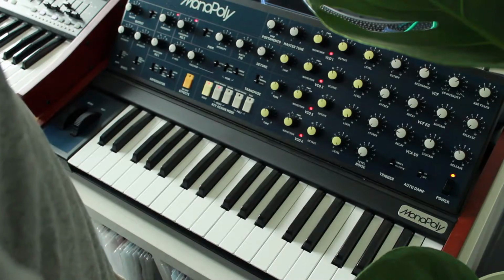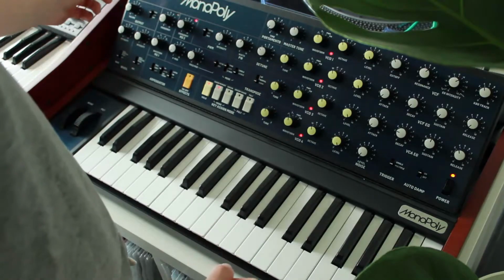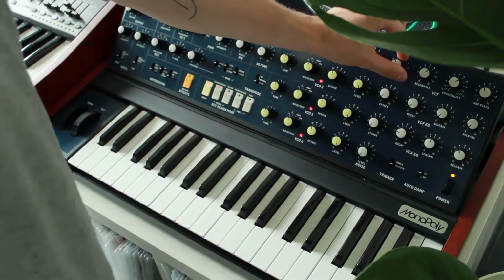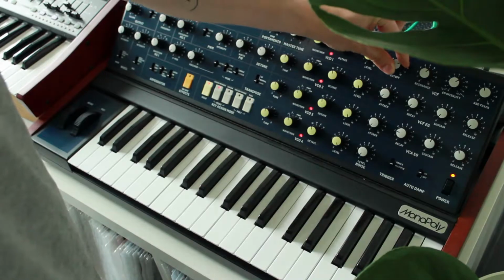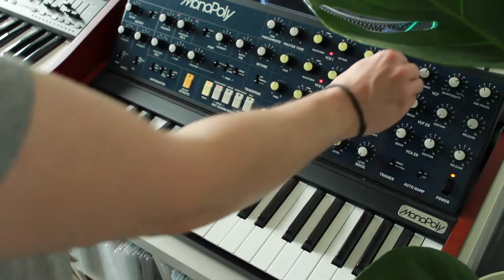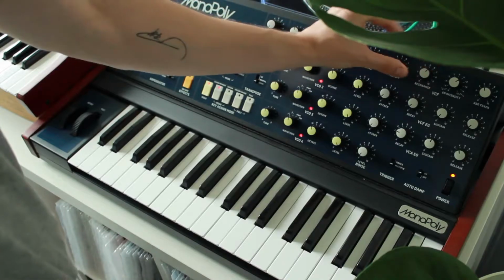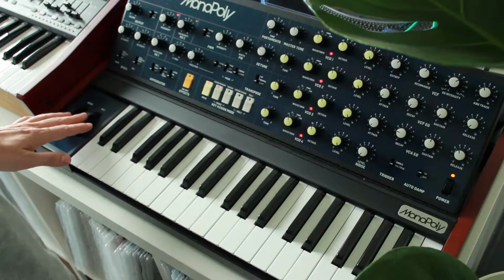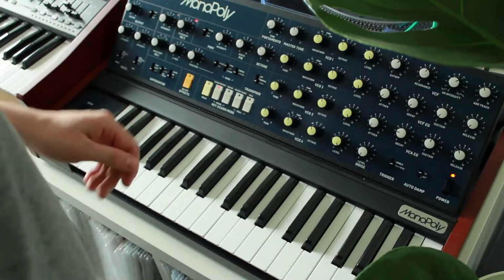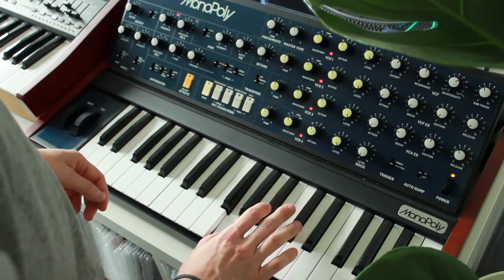So let's jump into it. This is the patch that I made just quick before this video. It's playing on hold in chord memory. I can play a little bit with it. So yeah, as you can see, kind of a pad. You hold a note or a stab.